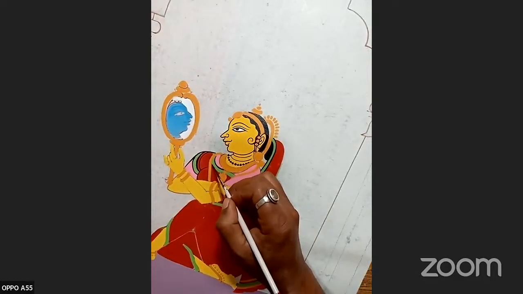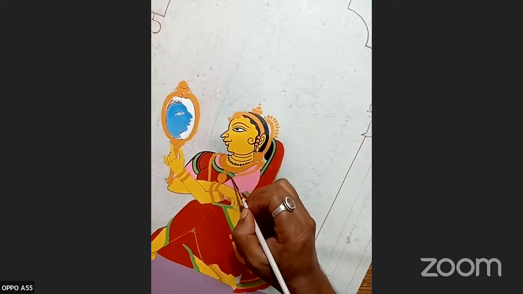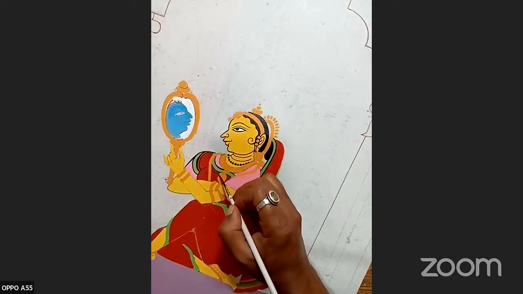If you just have a look, this is how we are defining each and every element through this outlining.